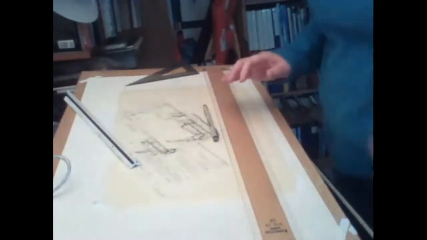I will add that to our chat thread. Let me see if I can do that without knocking my poor laptop onto the ground. Paraline, 1/4 inch scale, 30-60 angles.